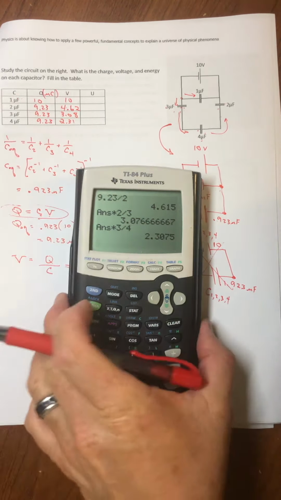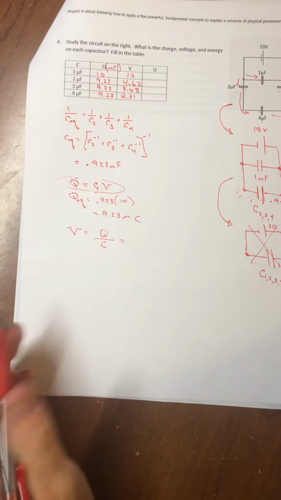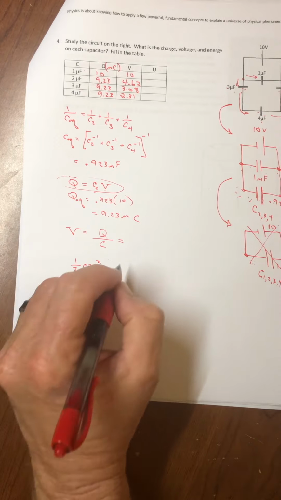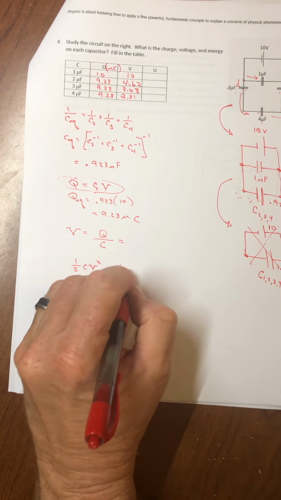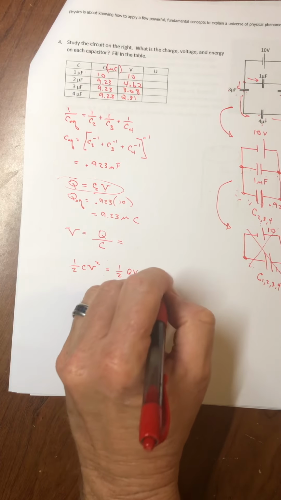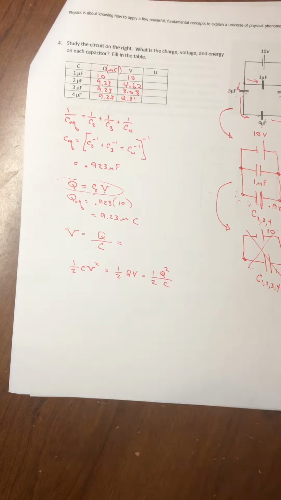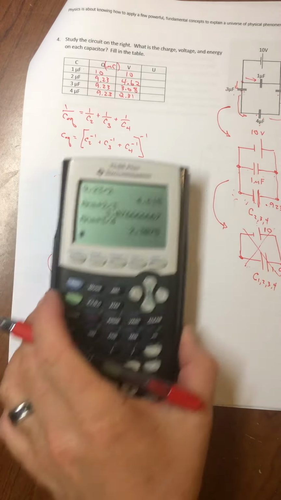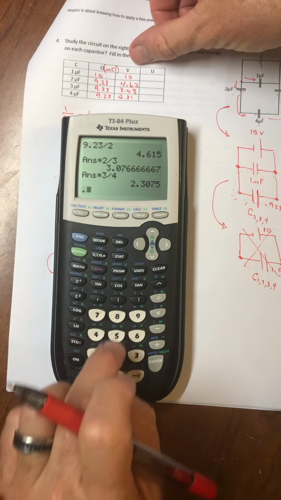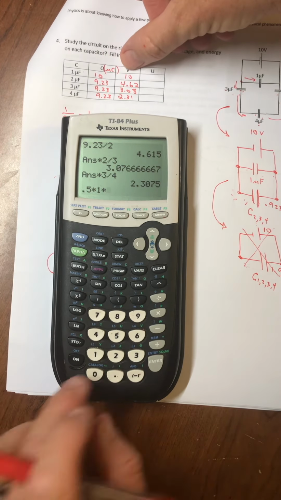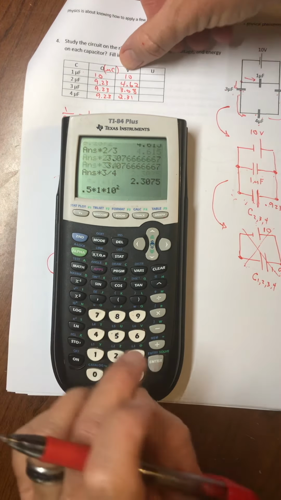Now, the last step is to get the energy. We've got a couple of options. My favorite is 1/2 CV squared, but of course that also works with 1/2 charge times the voltage. It also works with 1/2 times the charge squared over the capacitance. So I'll do this one. And so in this case, it's 1/2 times the 1 times the 10 volts squared.